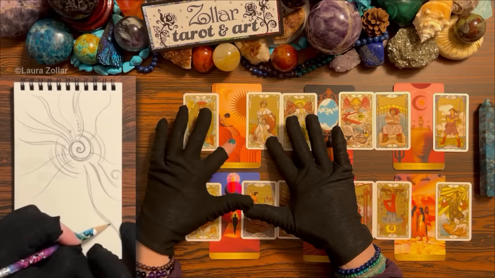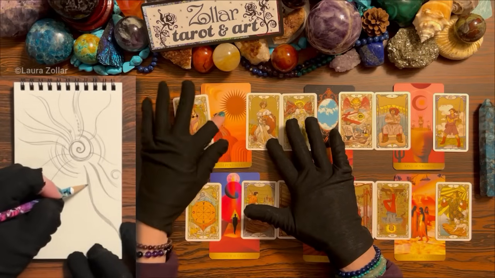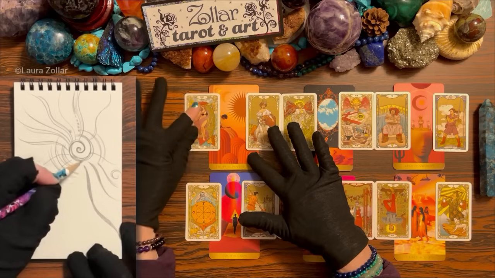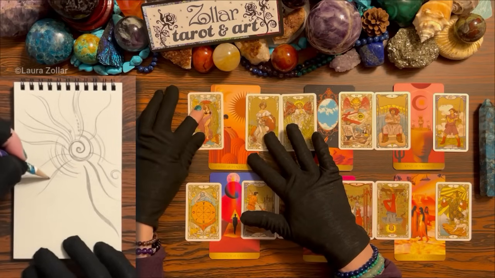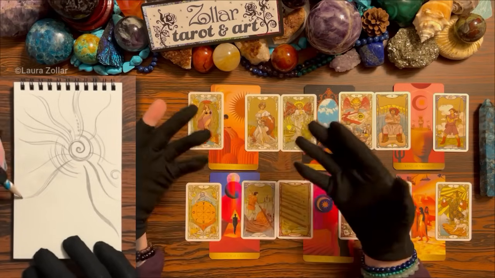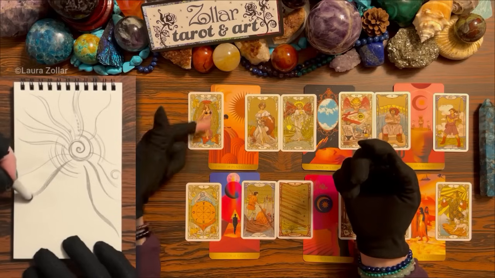Here it's the Eight of Pentacles, and you literally have a symbol of the sun here, which is cool. The Eight of Pentacles is all about somebody who is a master, who creates quality. They've created something of quality. And it looks like you're finishing up some projects because you've got the World here.